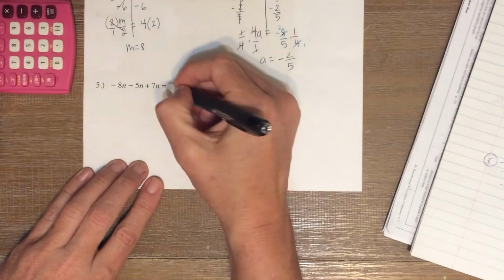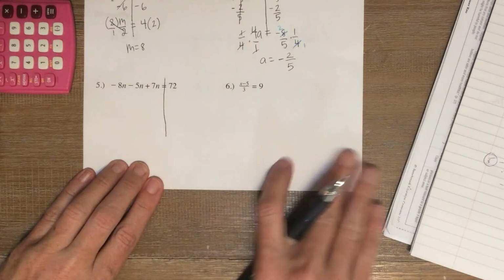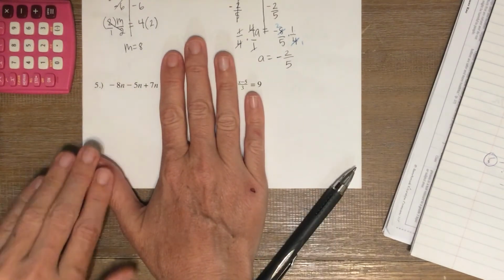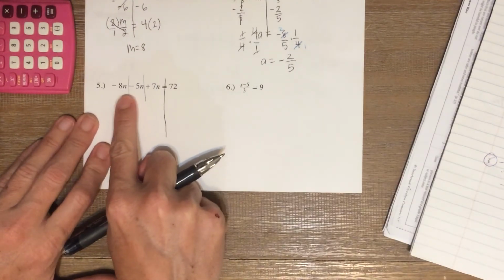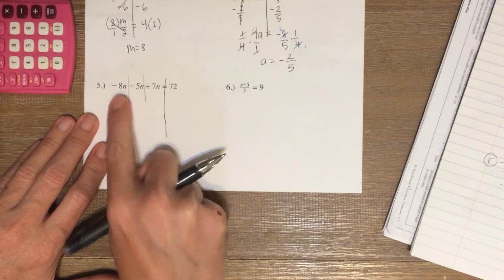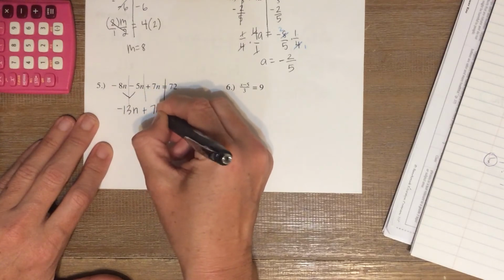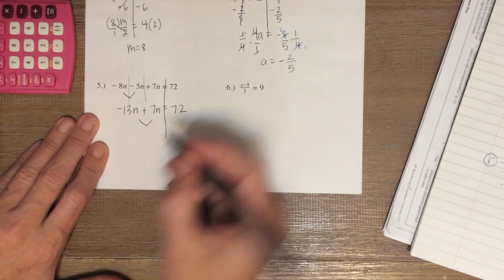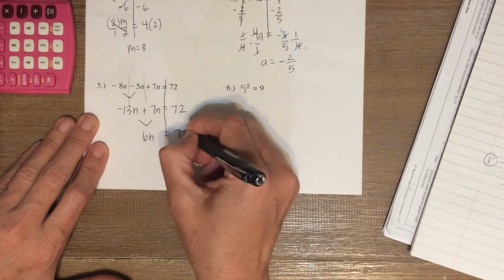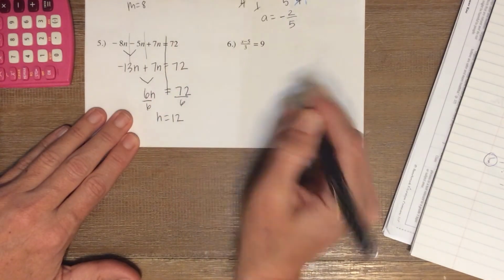Okay, looking down here at example 5, you can see there's some terms here that we need to simplify first. Remember, if you look at this side, there's a lot I can do over here before I move on. There's 3 terms here, but they all have an n, so they have identical variable parts. Negative 8n minus 5n, these two together are negative 13n, plus 7n equals 72. Then these two together, negative 13 plus 7 is 6n equals 72. Divide both sides by 6, n is equal to 12.